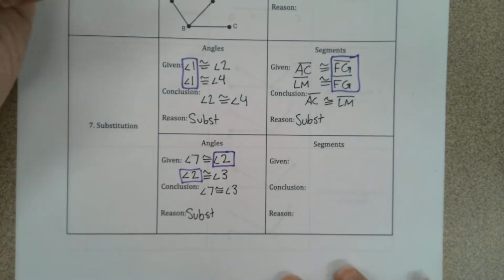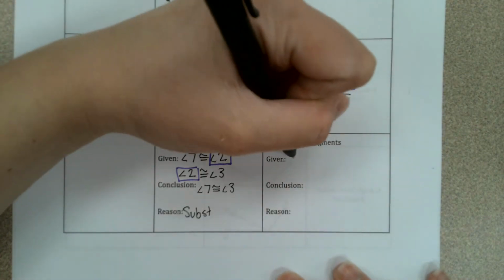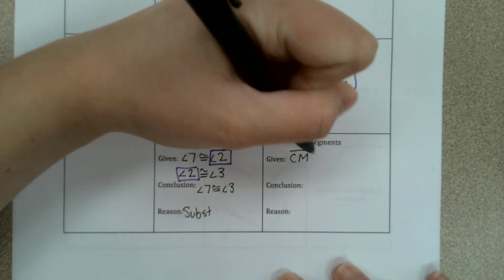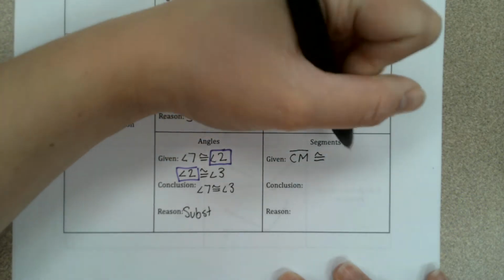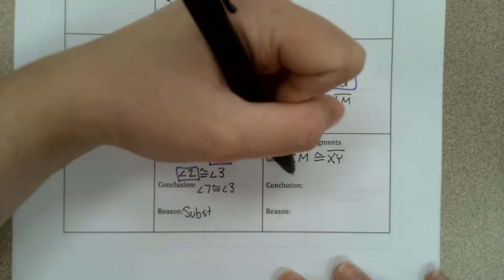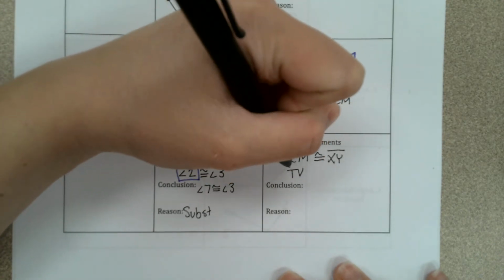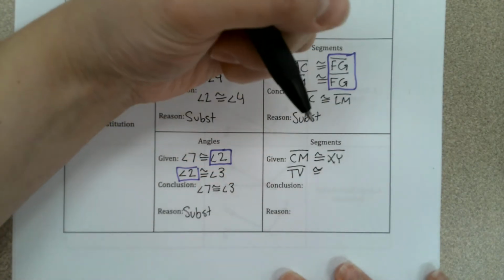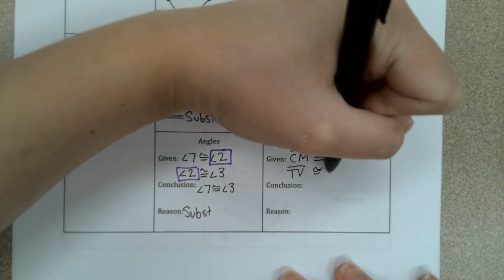One more, let's take a look at it with segments again. So let's say we're given that CM is congruent to segment XY. And then let's say that segment TV is congruent to segment CM.